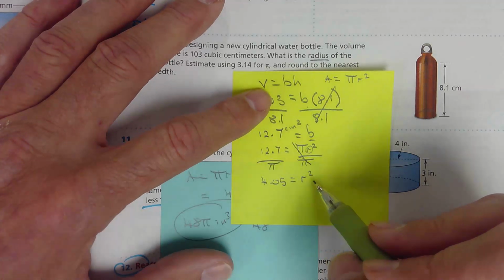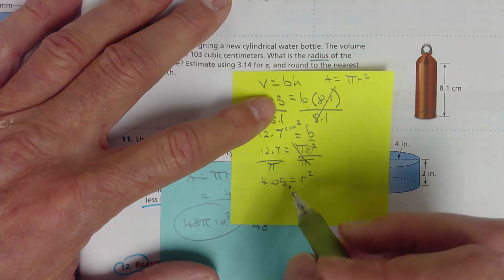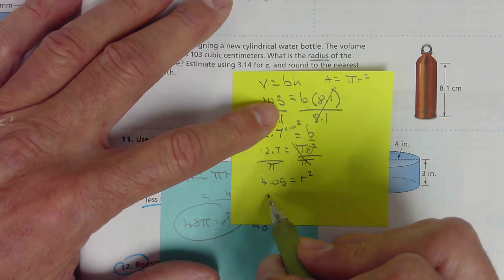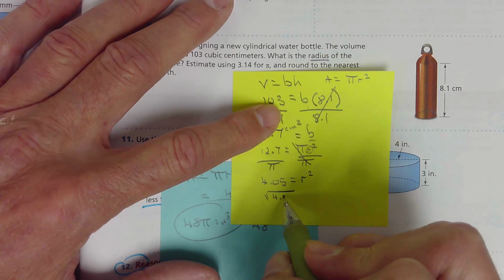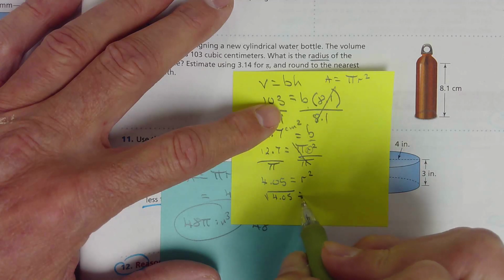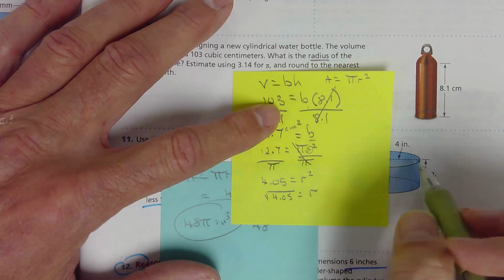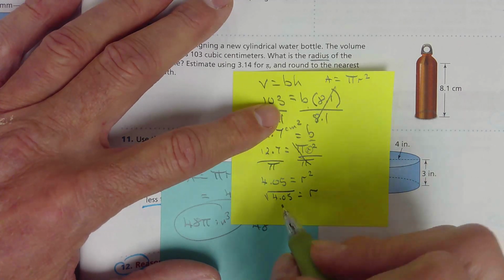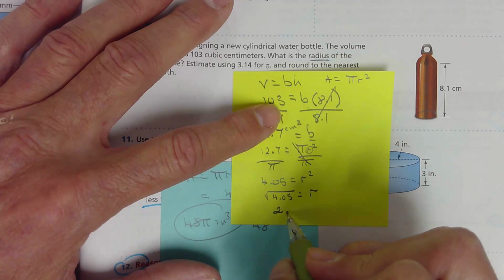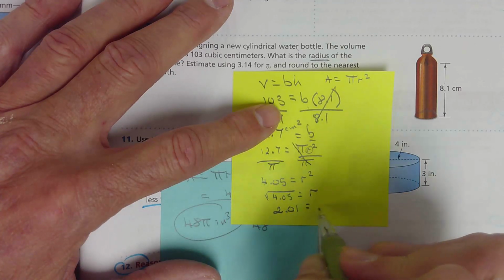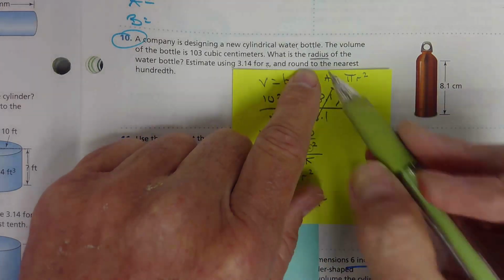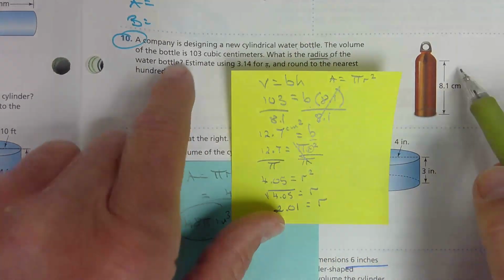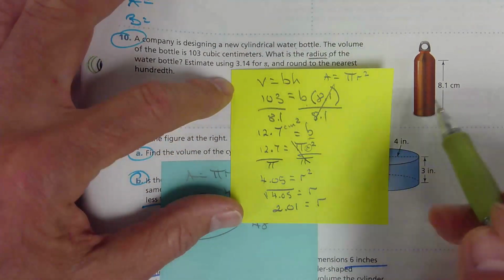So I need to find out what the square root of 4.05 is. If you did the square root of 4.05, you should end up with 2.01 equals r. And remember, r is the radius, and that's what they're asking for. What is the radius of the water bottle? Lots of steps in that one.